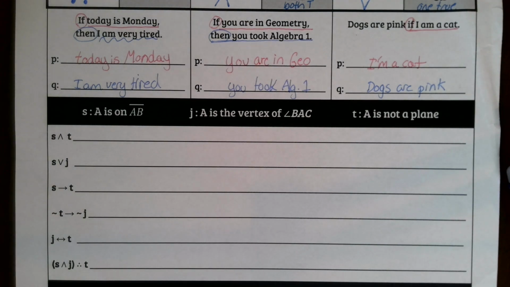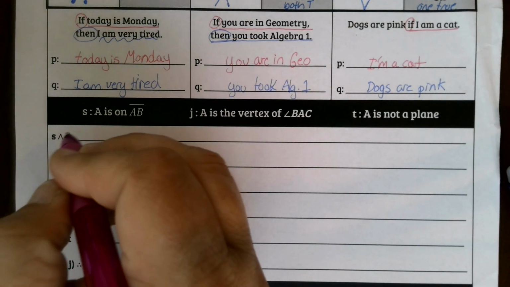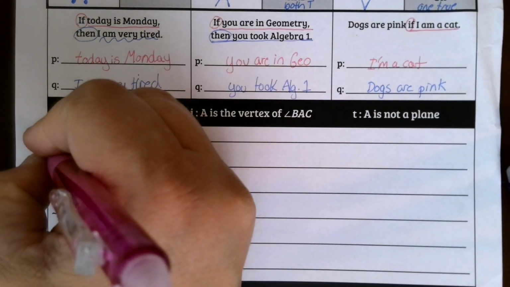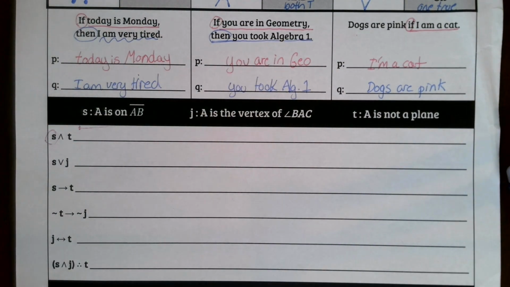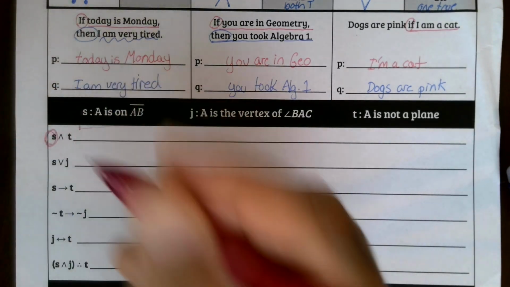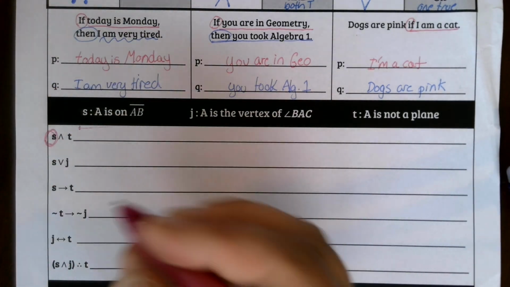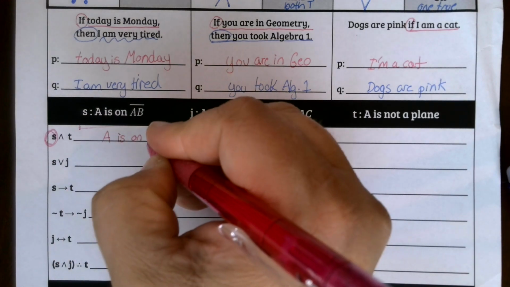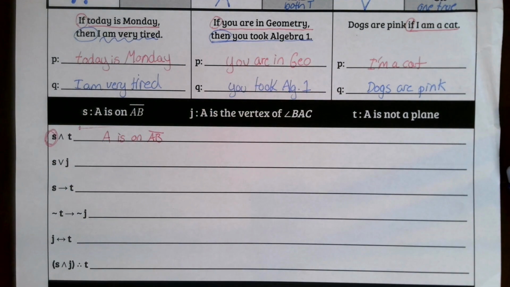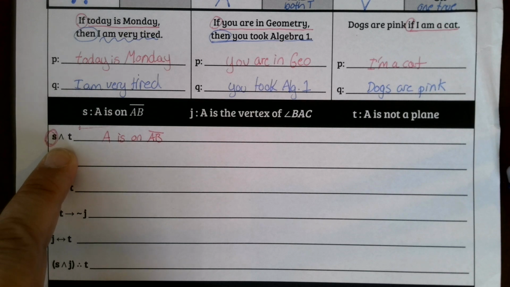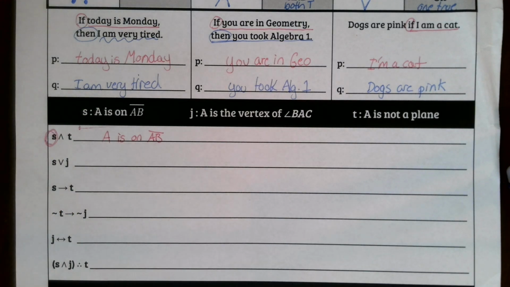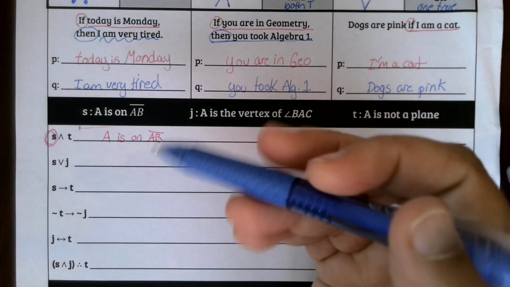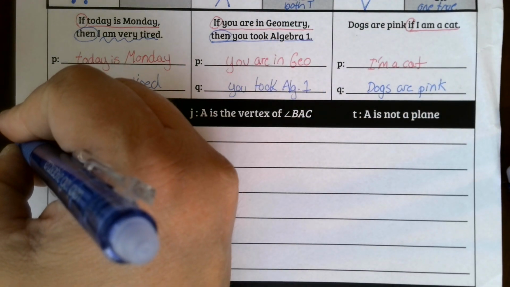So that means that we first have to start with this statement, okay? Our statement S. Let's switch pens here. That one's running out. S and T. So we start out with S. S is A is on AB. Okay. And then you remember what we said that this pointed up looks like? If we have a symbol like that, it means that it's going to be an and. Right? This symbol is and.